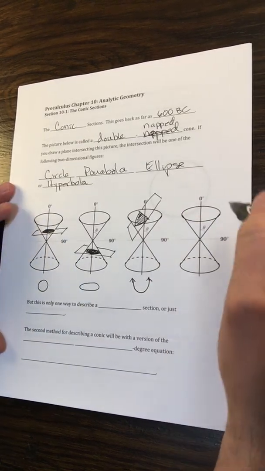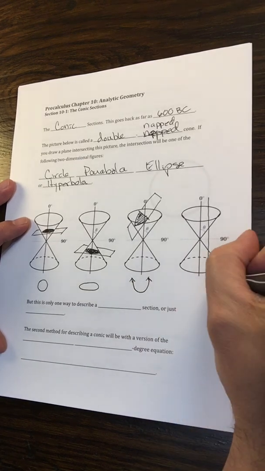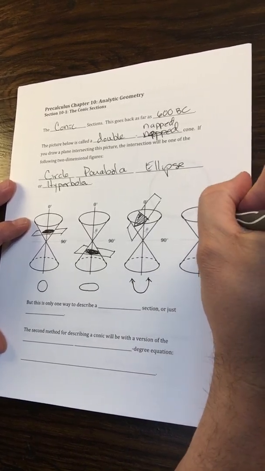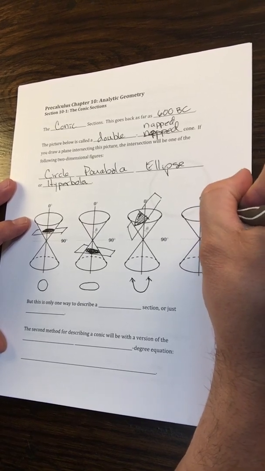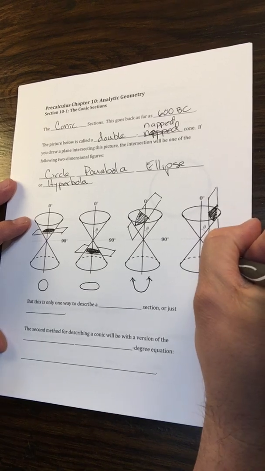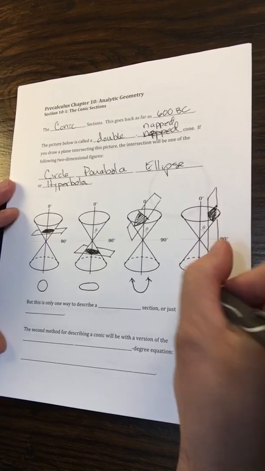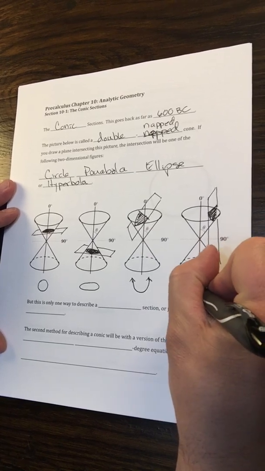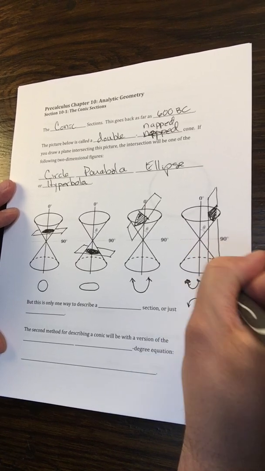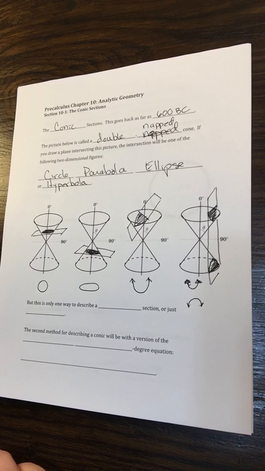And then if I sent a plane through here that was perpendicular to this line, so vertical, and intersected this thing, it would hit in one spot here and become a parabola-looking thing up top. And then down here it would hit and look like a parabola on the bottom. So it would look like two parabolas, one opening up and one opening down. And that, my friends, is a hyperbola. Those are the four conic sections.